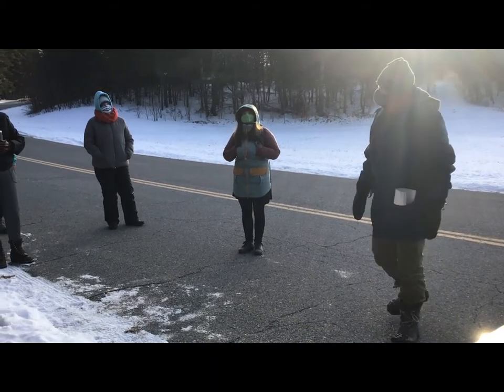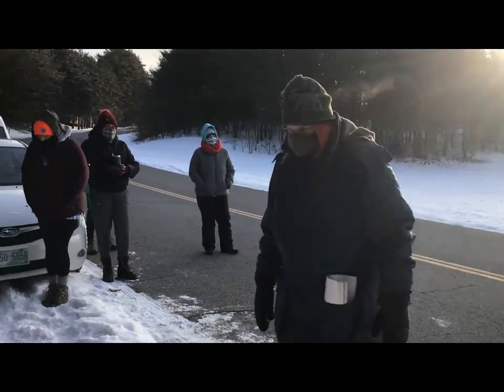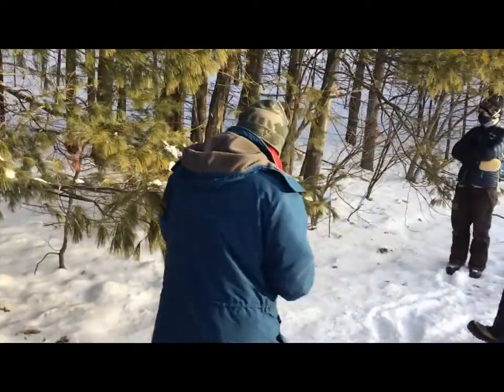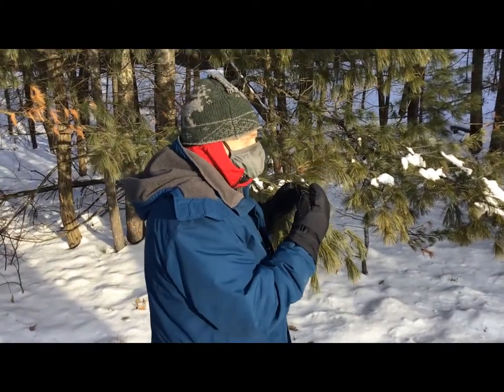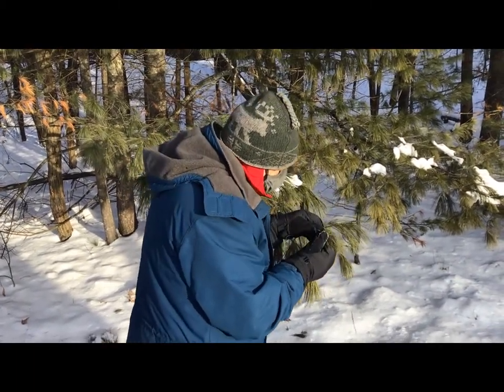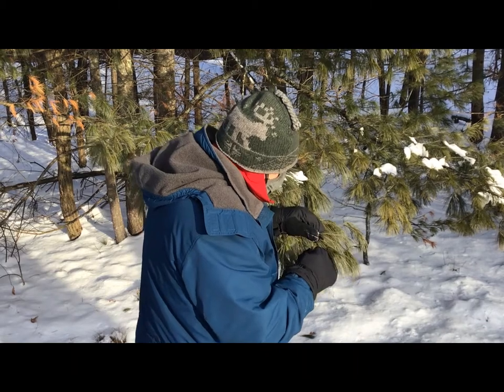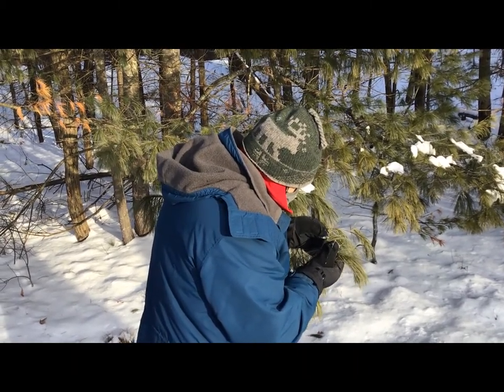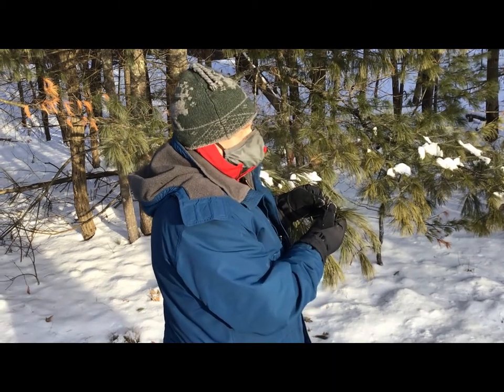And then I'm going to go up much closer, and I'm going to look at the needles, and I'm going to see that, oh yeah, there are needles attached to the twig in bundles. I'm going to count the bundles of 5.